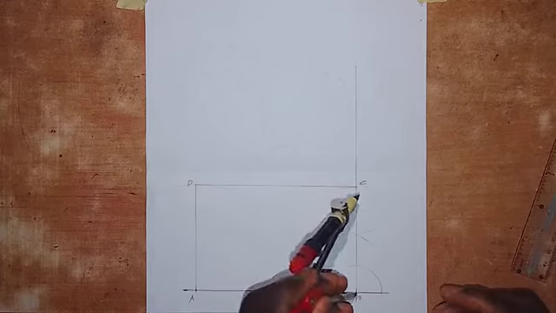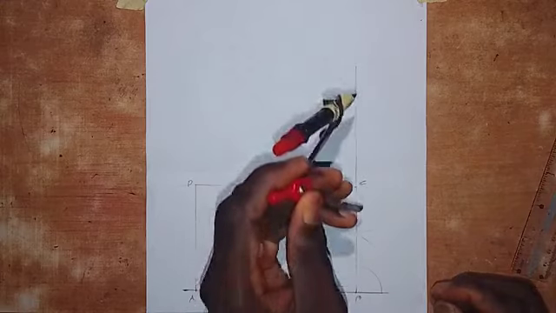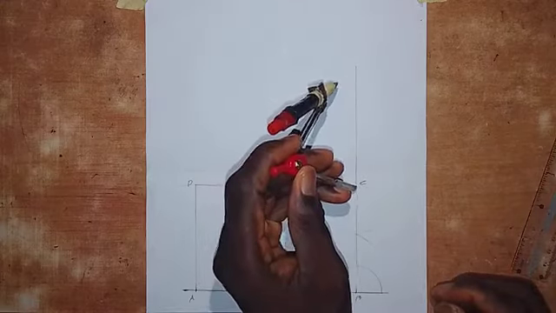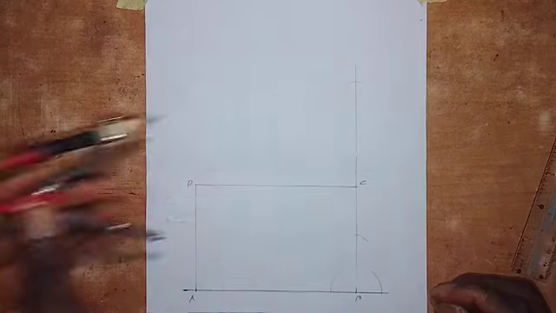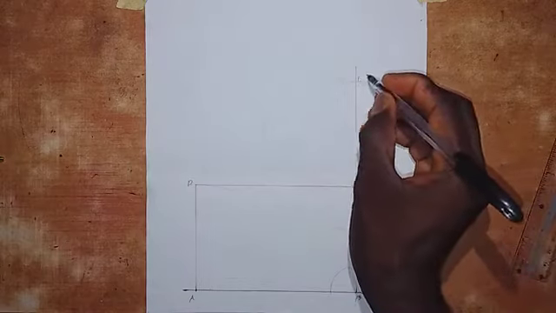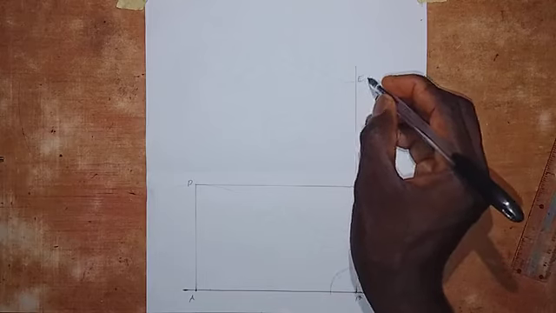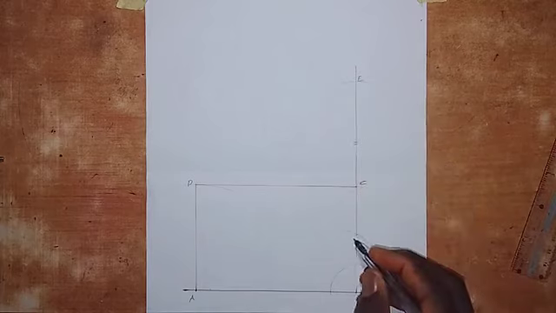We put the pinpoint at point C and make an arc here like this. This point I will call point E. We have that CE is equal to BC. Let's take note of that.